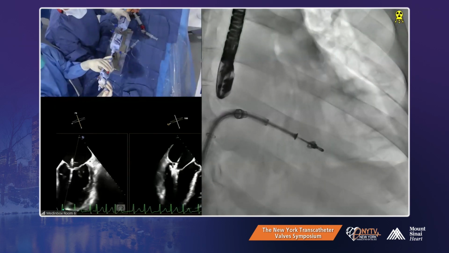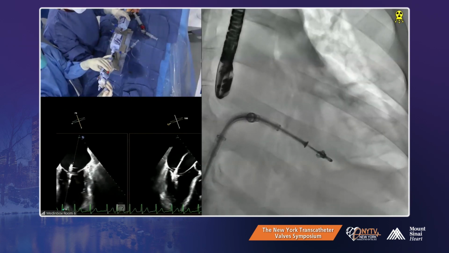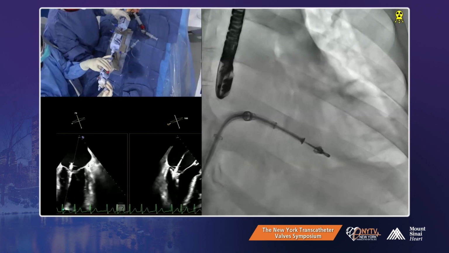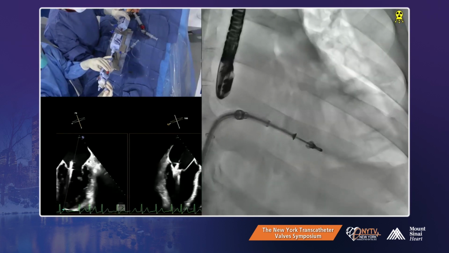You're getting a grip, a lot of posterior. You need to get more anterior. So you need to go counterclockwise in your guide. That's better.